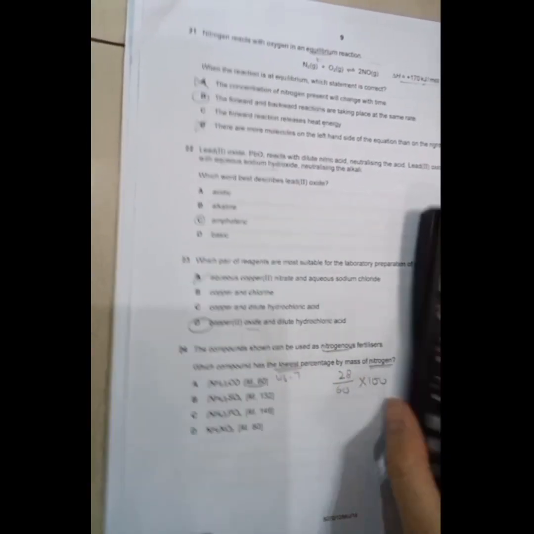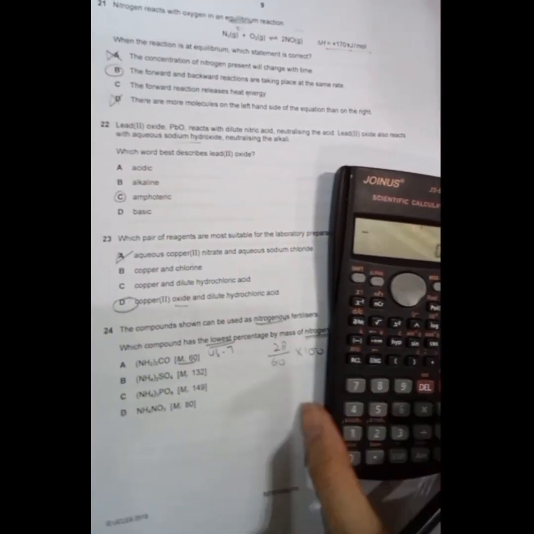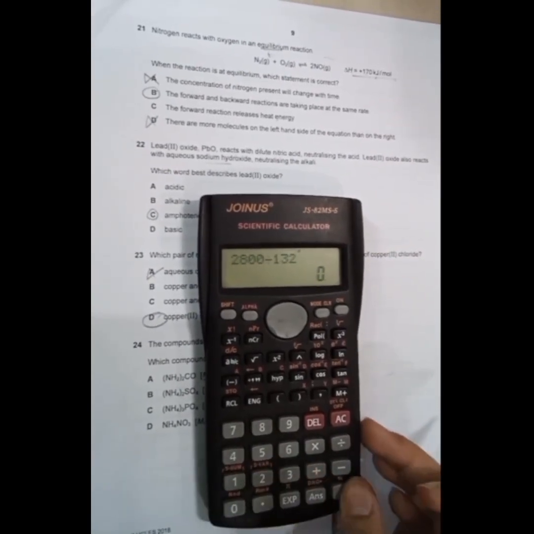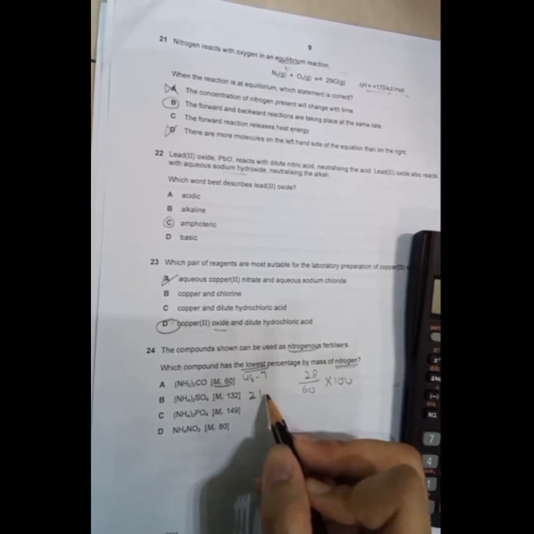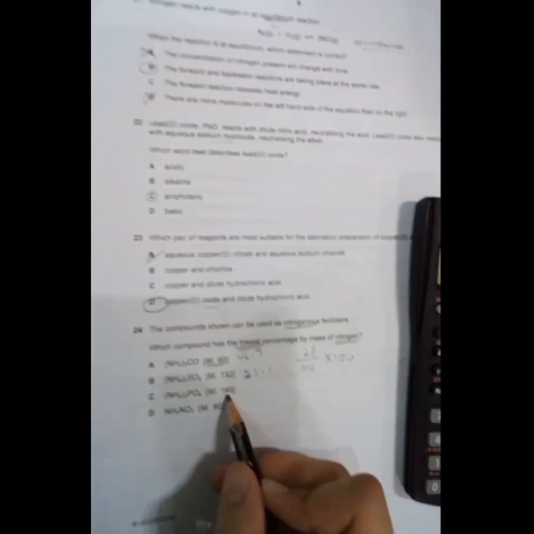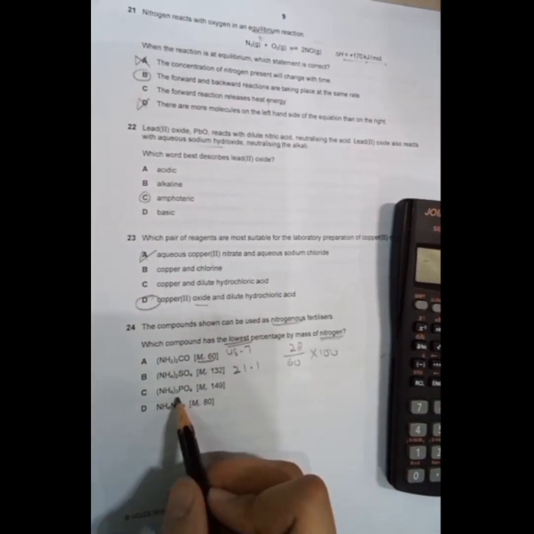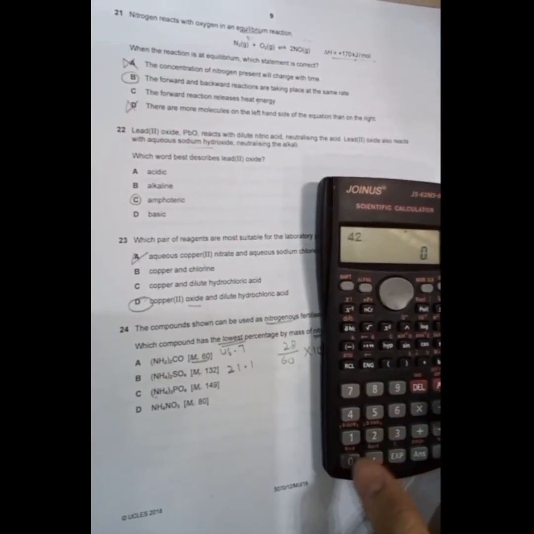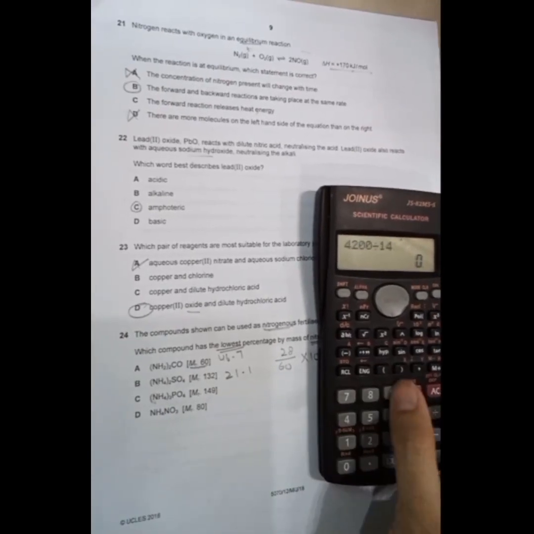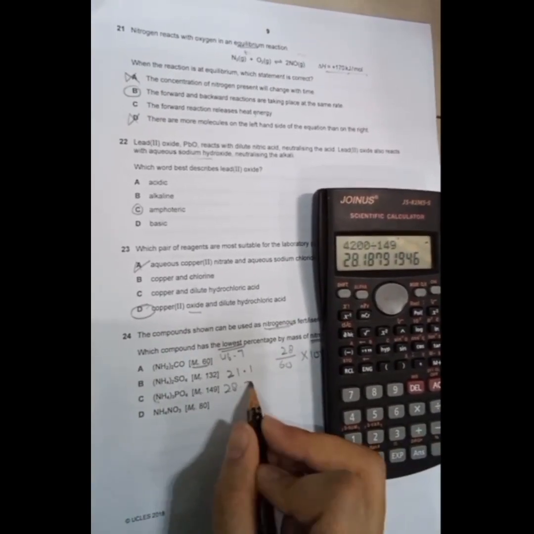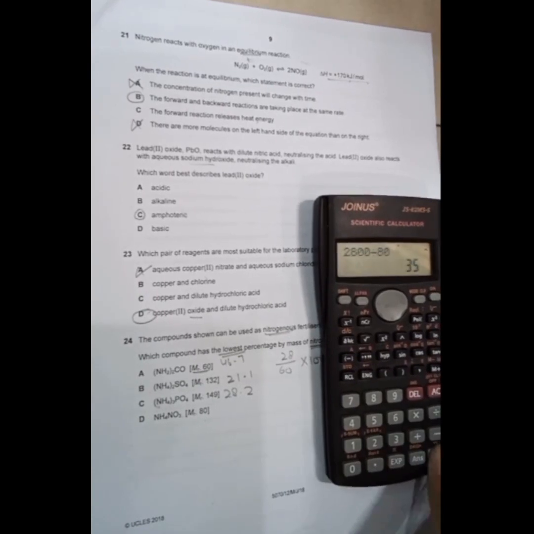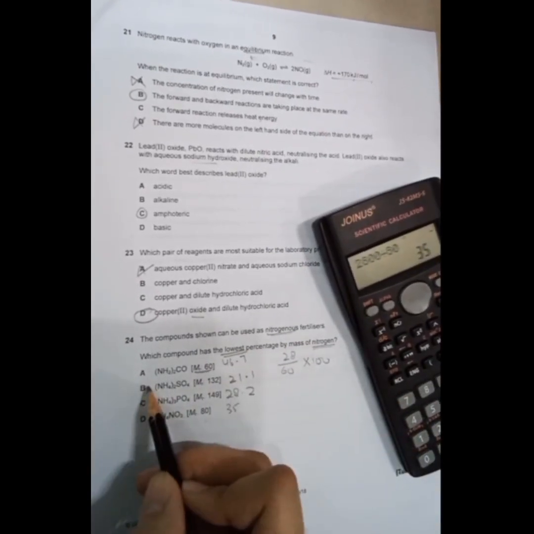Then we have 2800 divided by 132, which is going to give me 21%. Then I have 149, and since nitrogen has an atomic mass of 14, so 14 times 3, it's going to give me 42. So 4200 divided by 149 is going to give me 28.2%. Then similarly, 2800 divided by 80 is going to give me 35%. So the least and lowest is B.